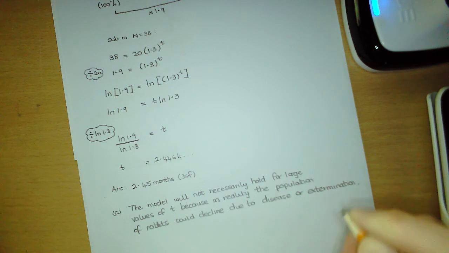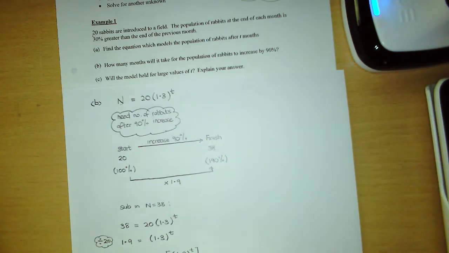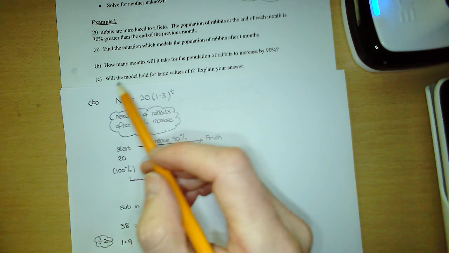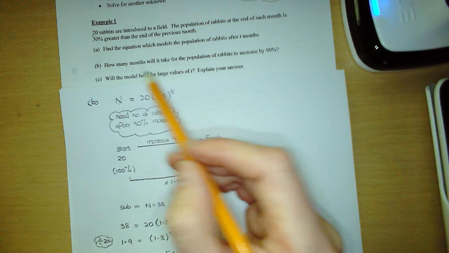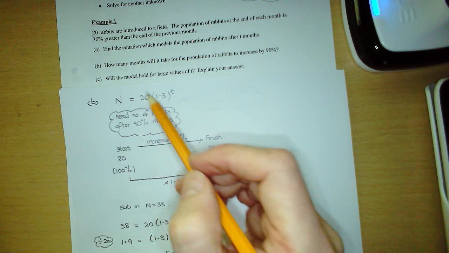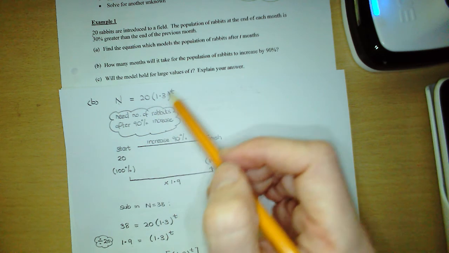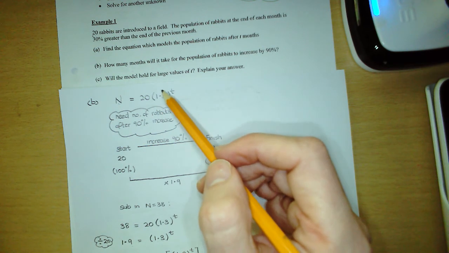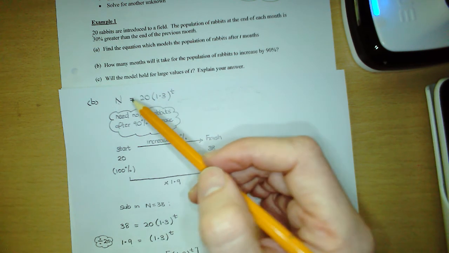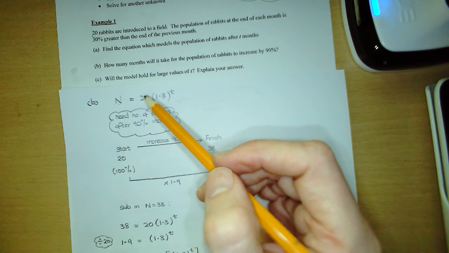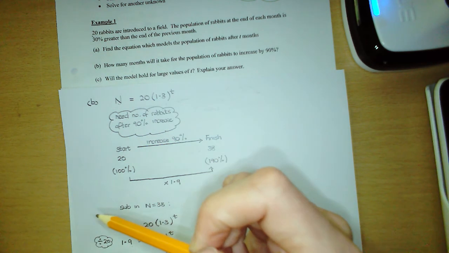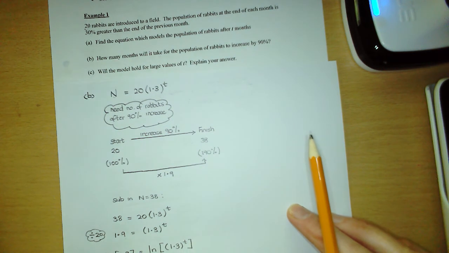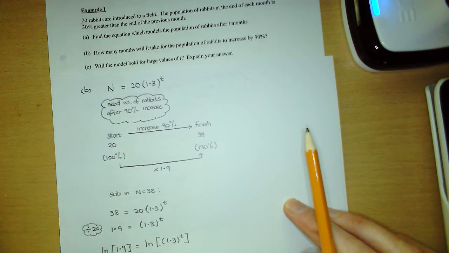So don't lose sight of these equations that we're setting up. These equations only model what's happening in reality. The problem with them is they don't take into account external factors. You know, this model here is just assuming the population of rabbits is just going to keep growing and growing exponentially forever. But in reality, that may not happen. Rabbits could, as I say, catch disease and that could wipe a lot of them out. Or even just extermination. So that's the limitations of these index equations that we use to model different situations.